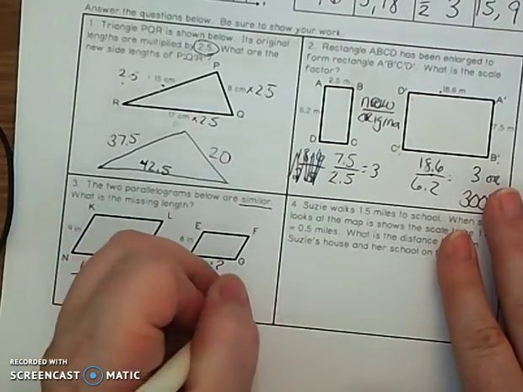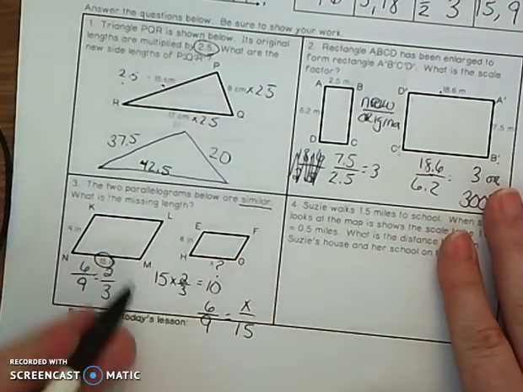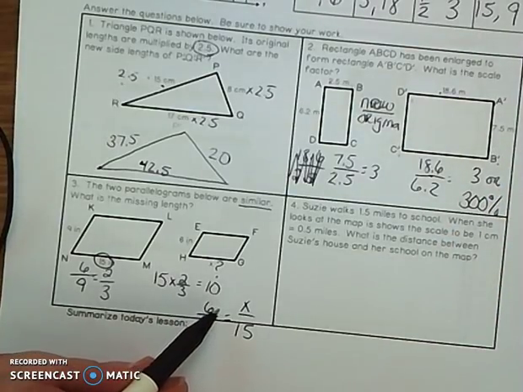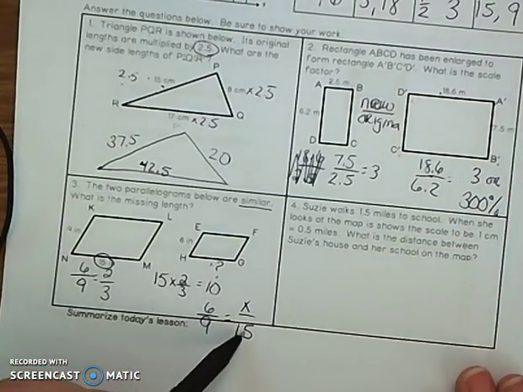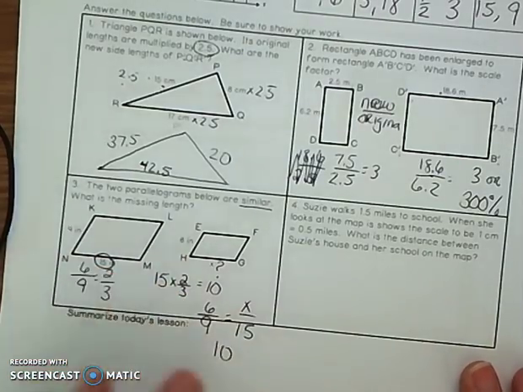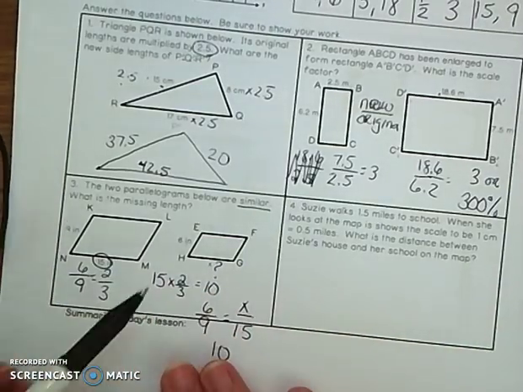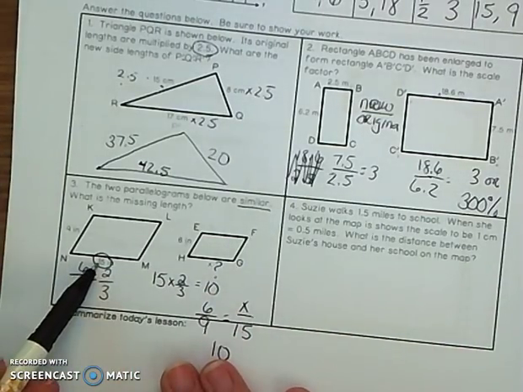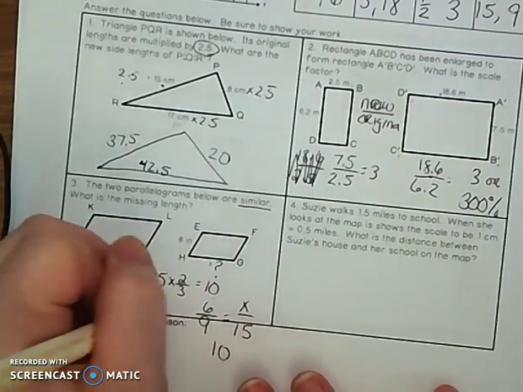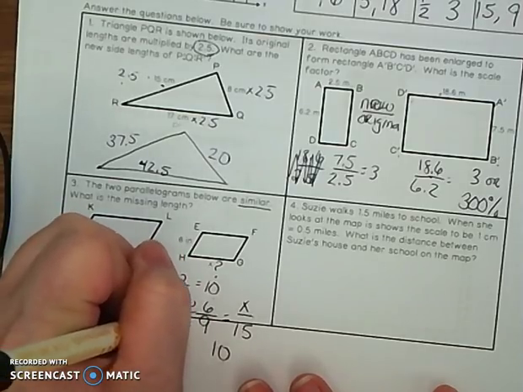So if my original side is 15, my new side is x. So when you cross multiply and divide, you do 6 times 15, which is 90. 90 divided by 9 is 10. So you're still getting the same answer. You can do it either way. You can figure out what the scale factor is and reduce it by that, or you can set up proportions, where on top you have your new, and on the bottom you have your originals.